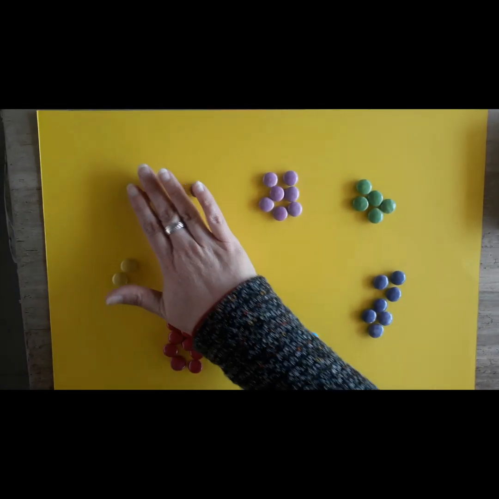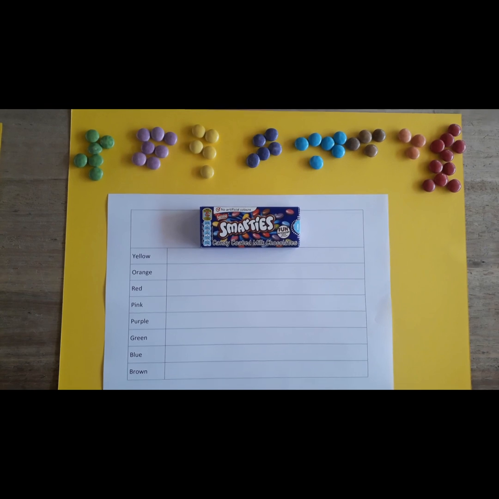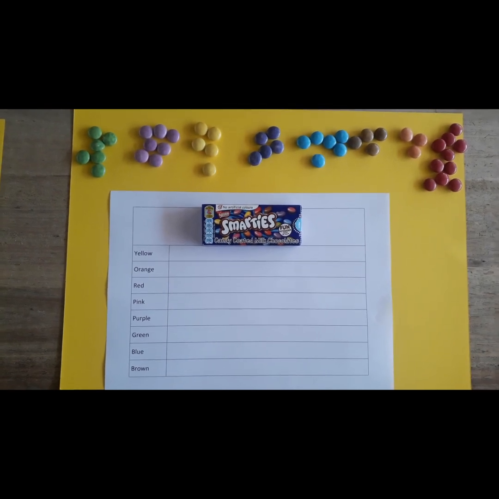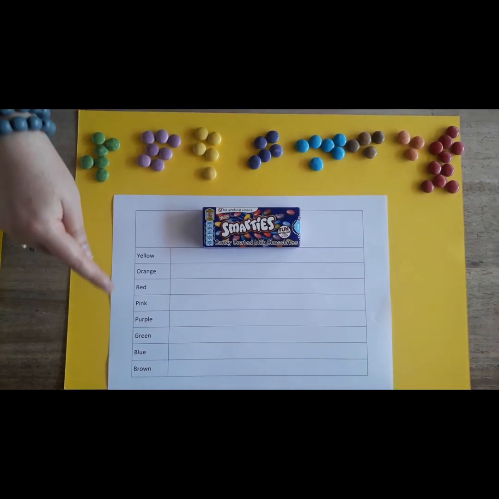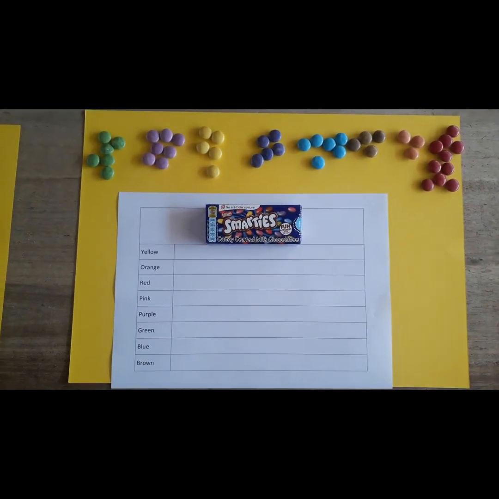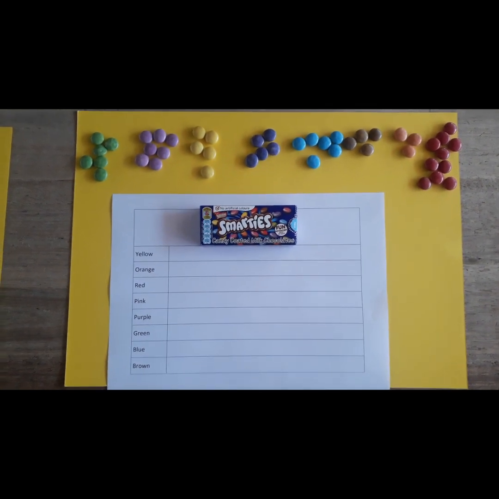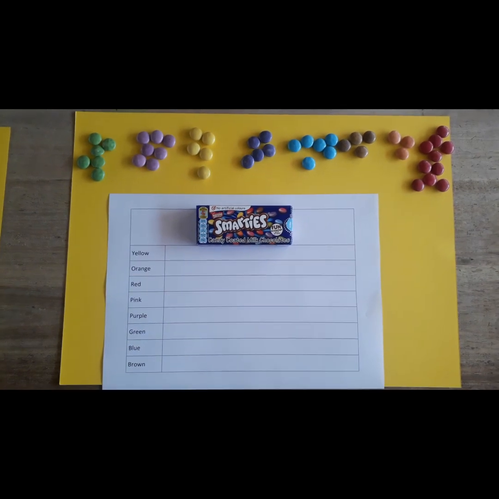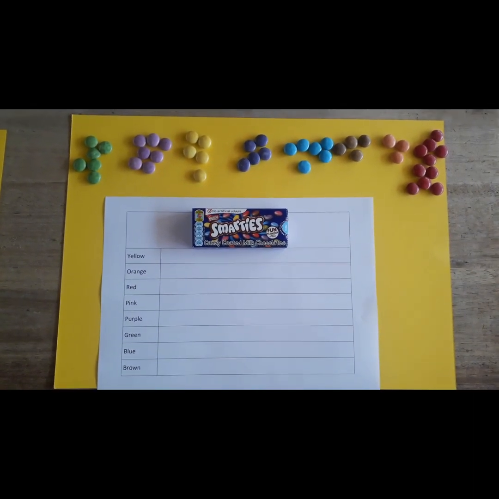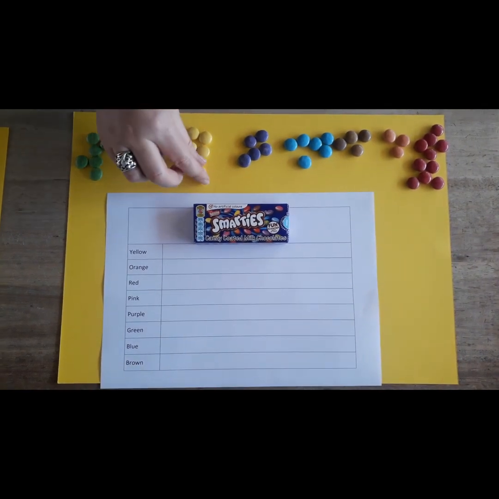Alright, now we can start using our graphs. So our first graph that we are going to build is a picture graph. So you will see that I've labeled them in the different colors: yellow, orange, red, pink, purple, green, blue, and brown. So when you're busy with a picture graph, it is doing the pictures. So we are going to use our Smarties as our picture. Right, you can start building.